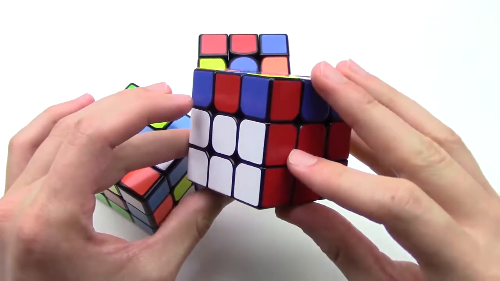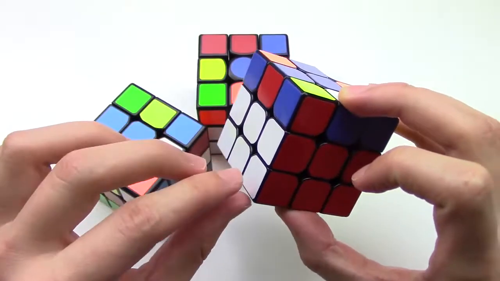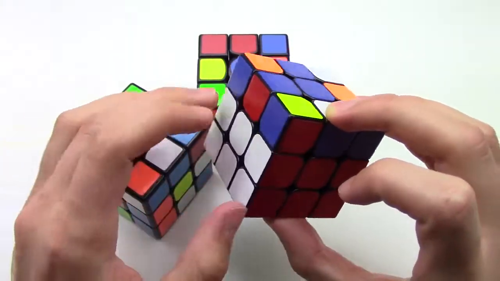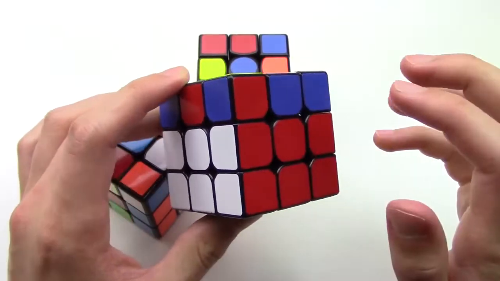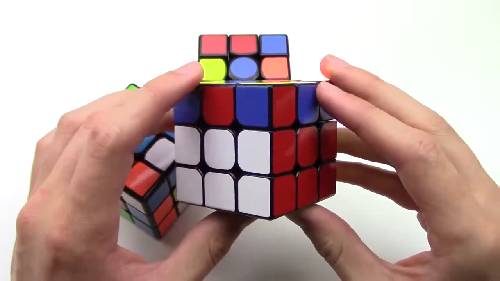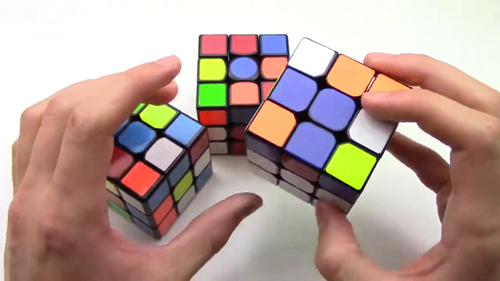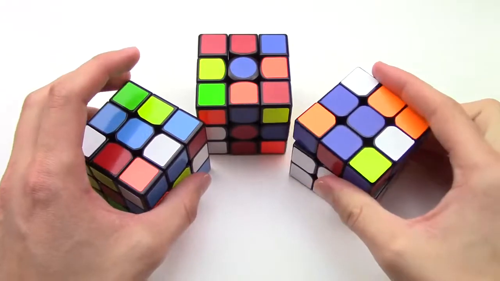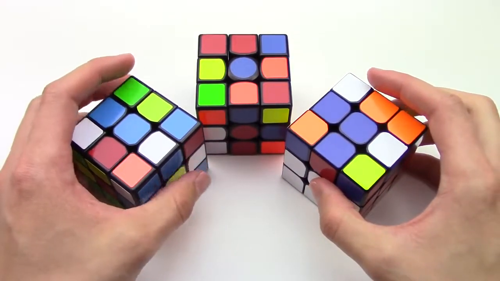We're going to do this a little bit differently from the beginner's method though. Instead of placing in the corners and then placing in the edges, we are going to place both of them in simultaneously. So it's going to be a whole lot faster. We're not actually going to use any algorithms for this. This will be completely intuitive. So it's going to take a little bit of thinking, but once you get it, it'll become very, very simple and it'll be much, much faster.